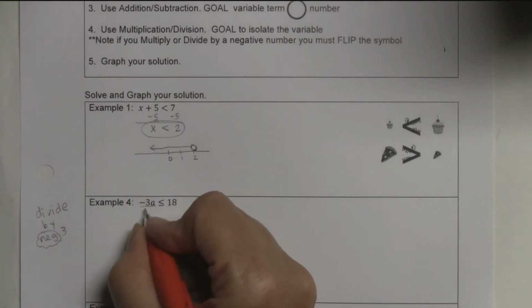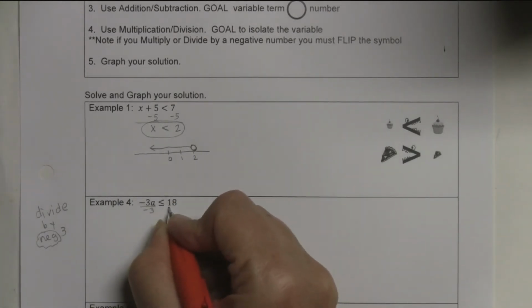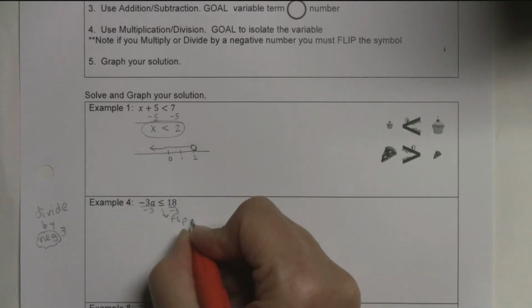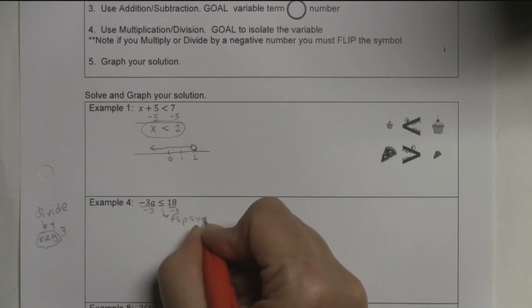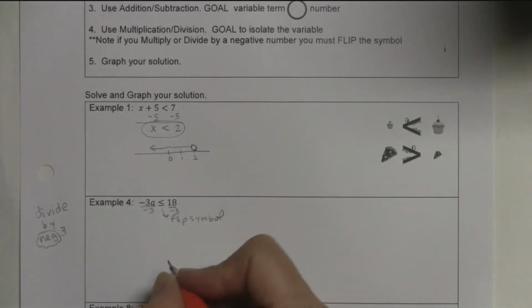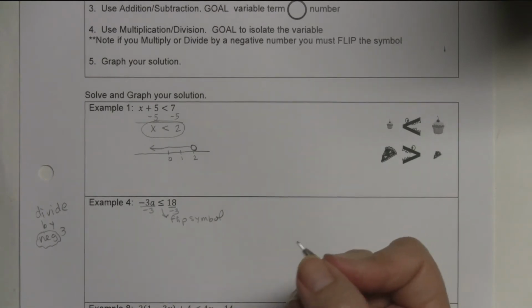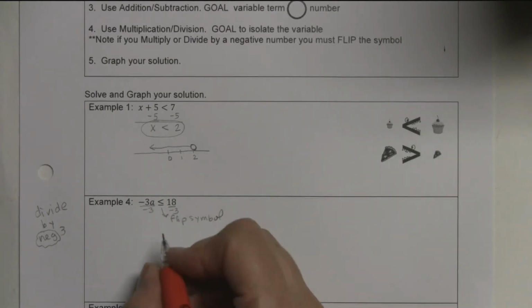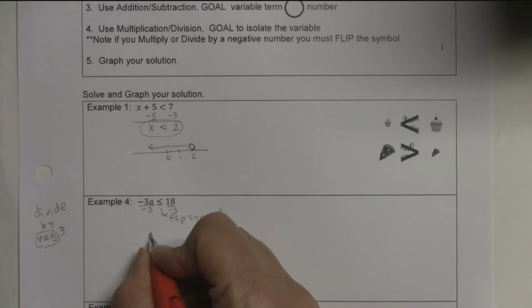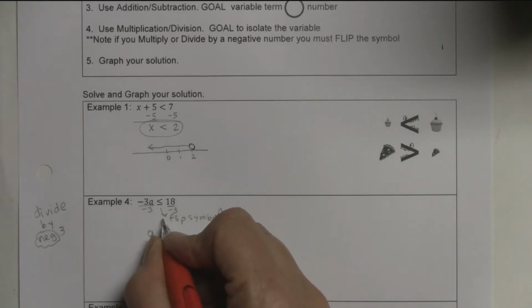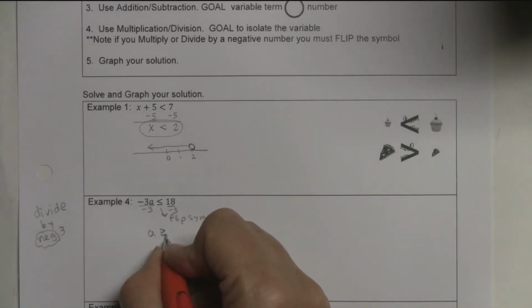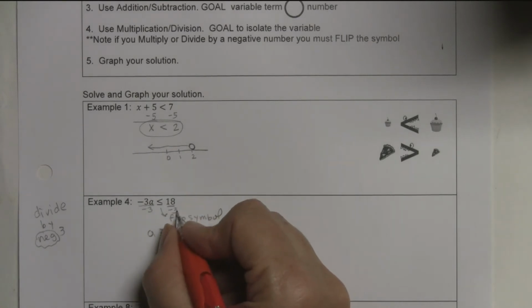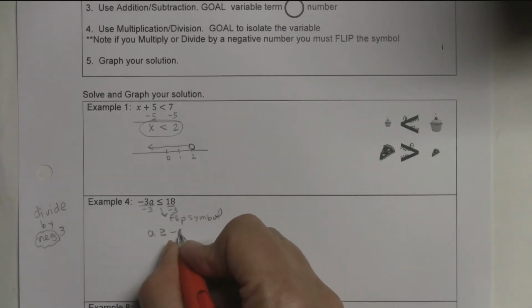So we're going to divide here by negative 3 and divide here by negative 3, and you have to flip this symbol. And we're going to be looking at with some numbers why you have to flip the symbol in class. And so it'll be part of our lab. So a is greater than or equal to, and then 18 divided by negative 3 is negative 6.